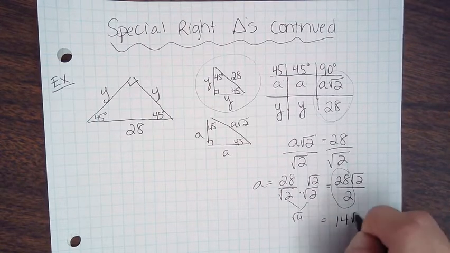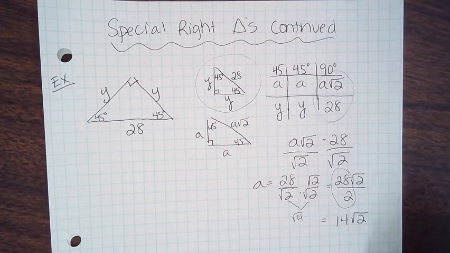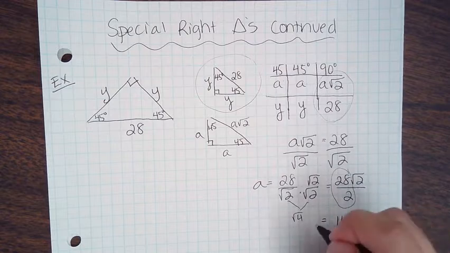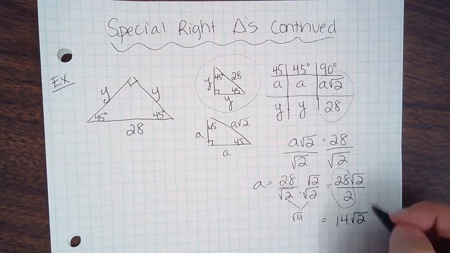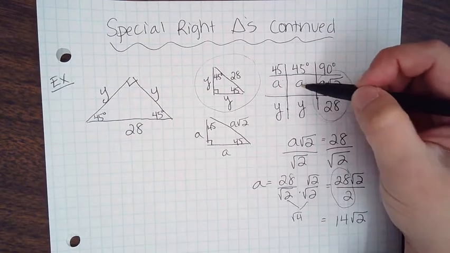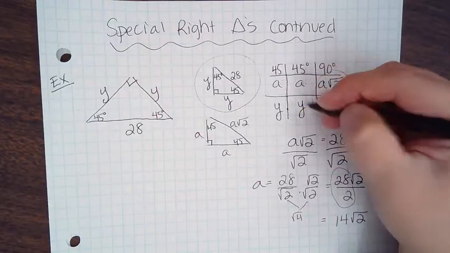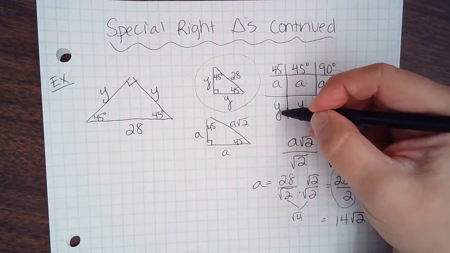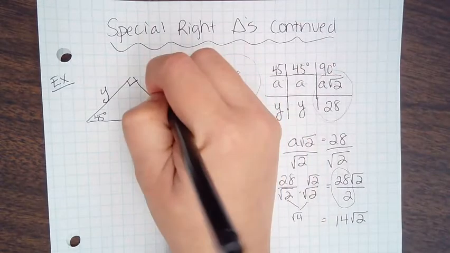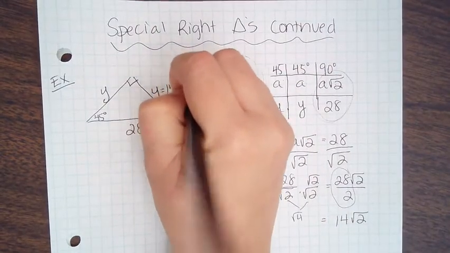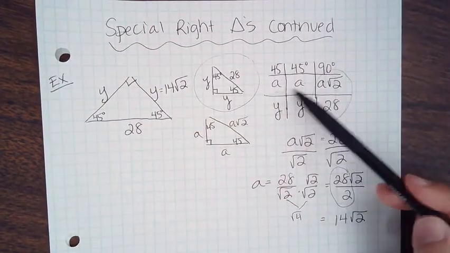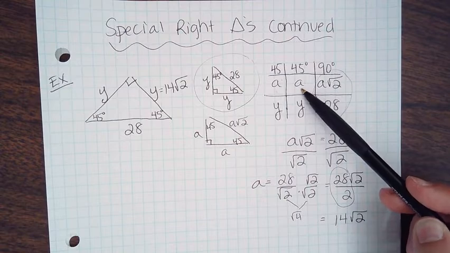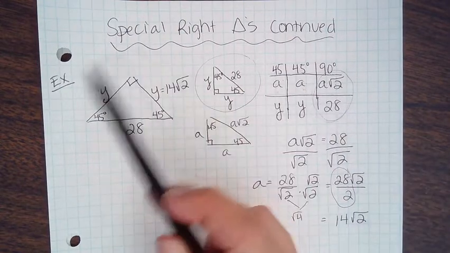And then we're left with root 2. Okay, so that found A for us. So if A is 14 root 2, then Y is 14 root 2, and Y in both places is 14 root 2. Again, finding that A value, the value that's by itself, is the key to finding the rest.